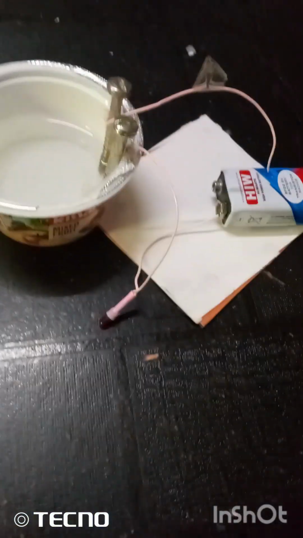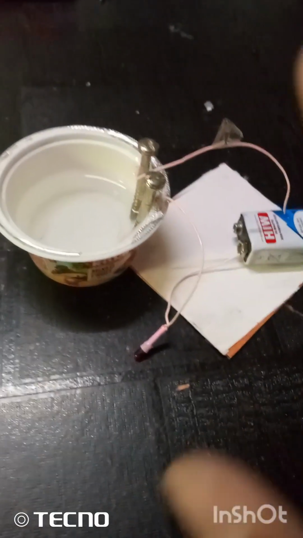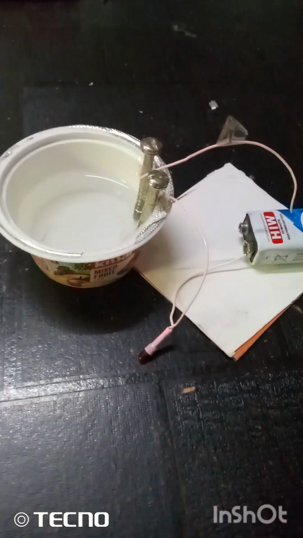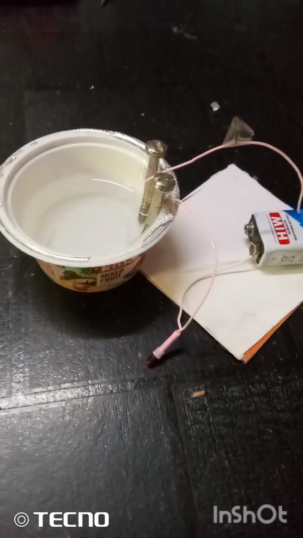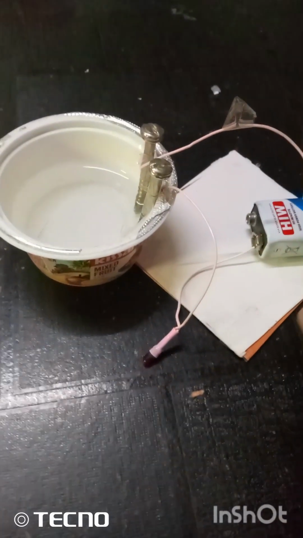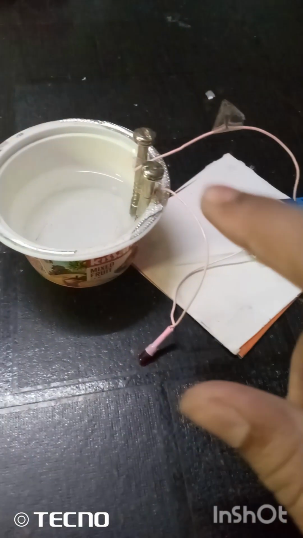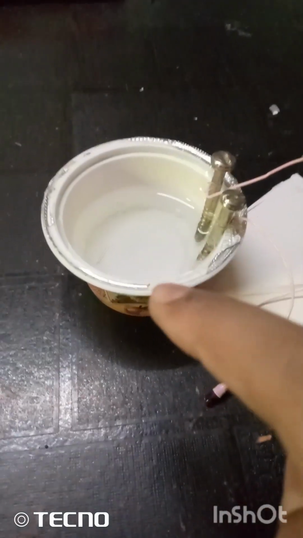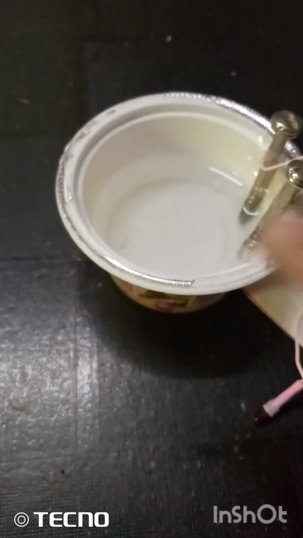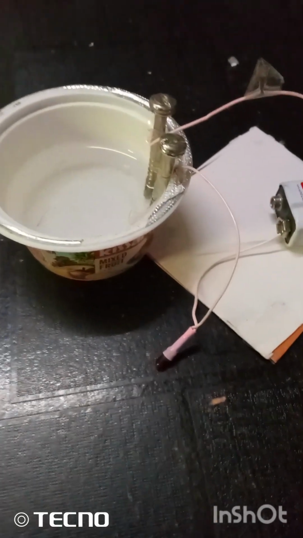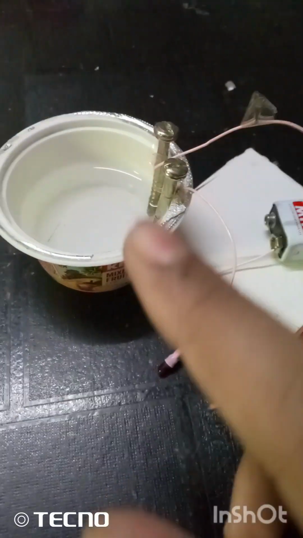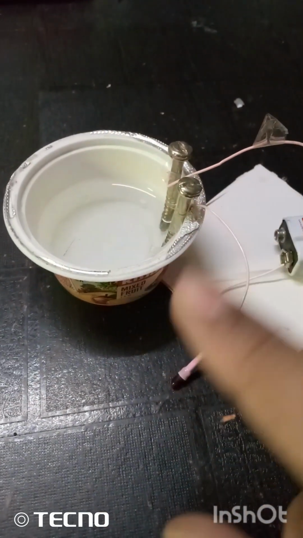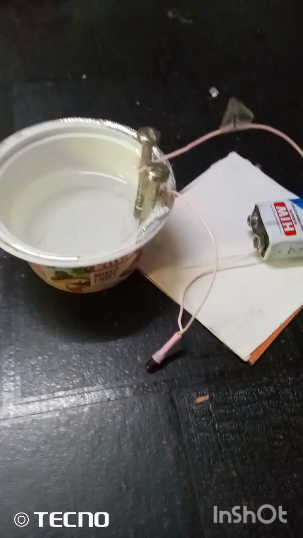Hello everyone. Today in this video I am going to do an experiment of class 8 from the chapter Chemical Effects of Electric Current, and this is a simple tester which I have made in order to see whether this solution is conducting or not. And from this setup we can also learn the chemical effect of electric current.